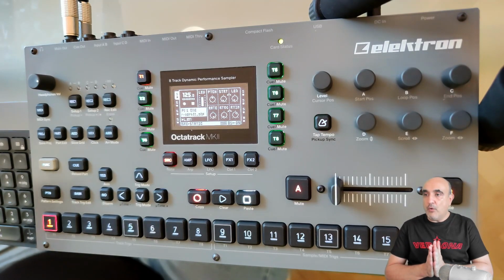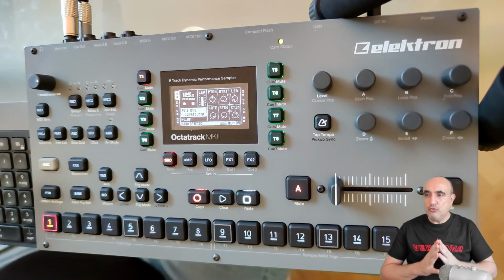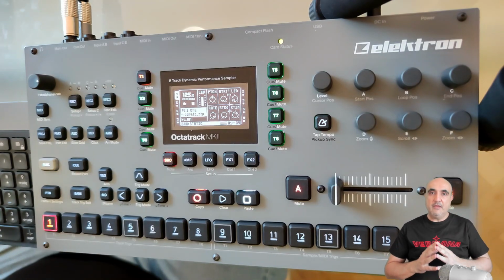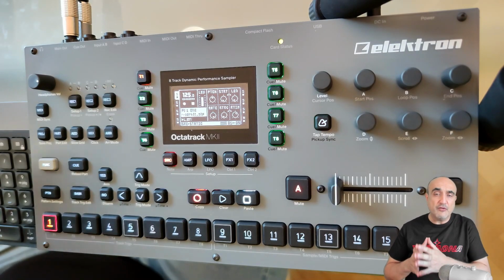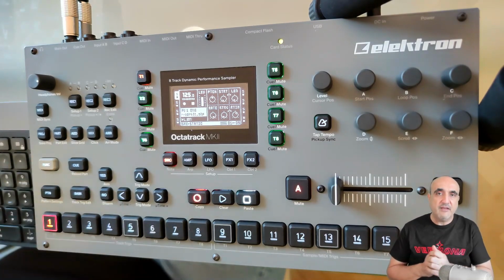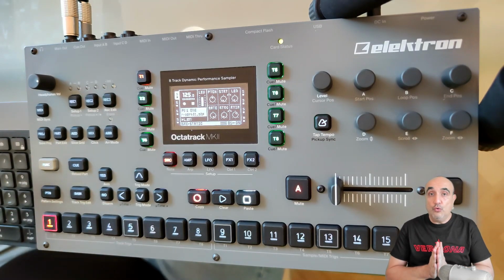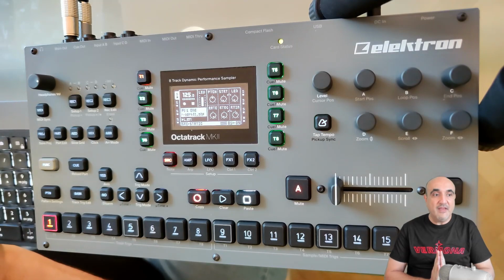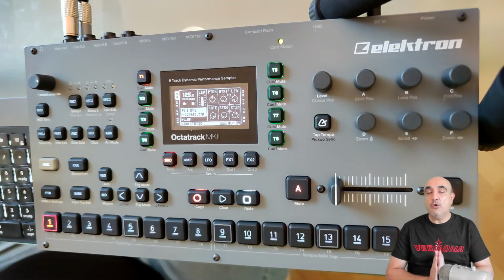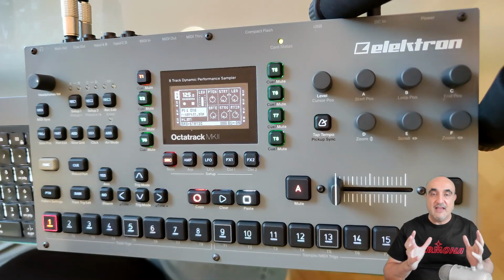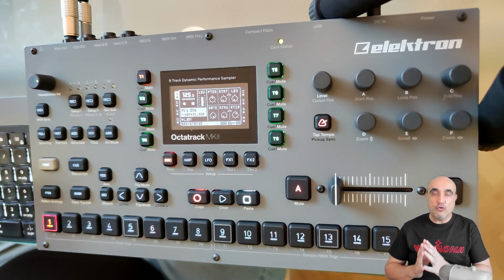What we are going to do is choose a library of sounds taken from the internet, and take it to Ableton Live. And then in Ableton Live, we are going to prepare the set and export it to the Octatrack.